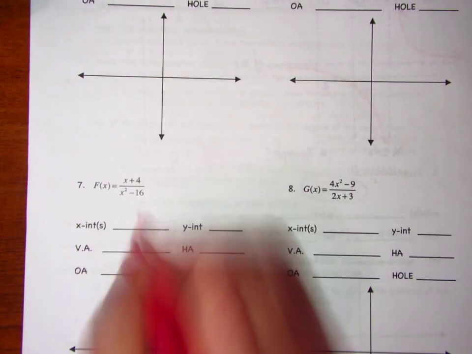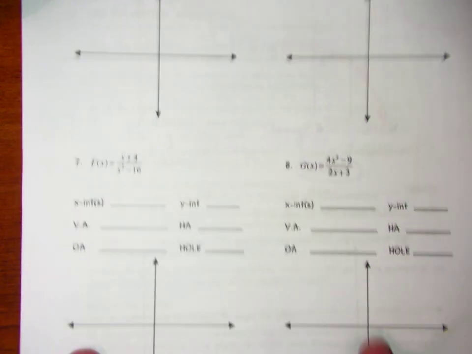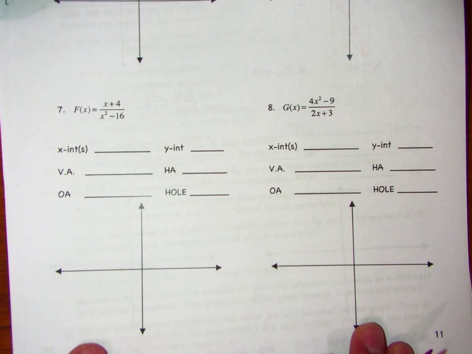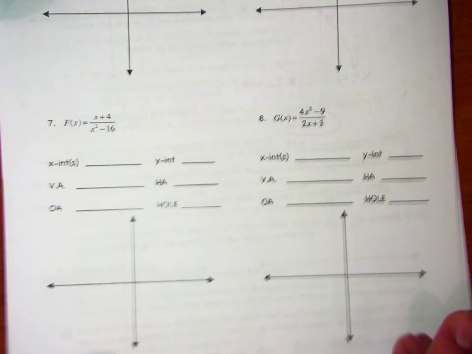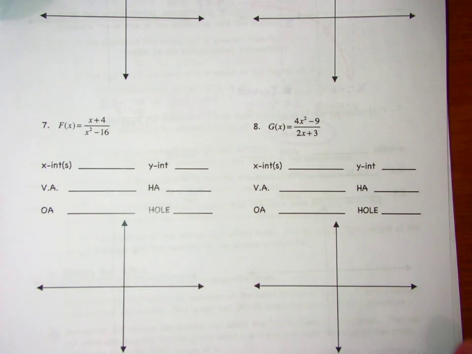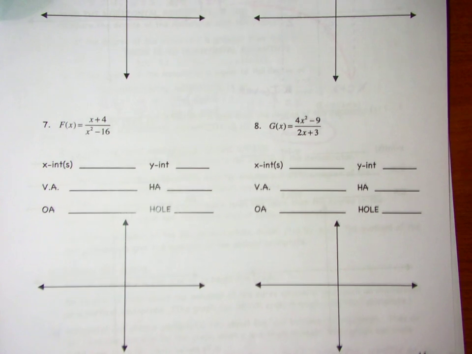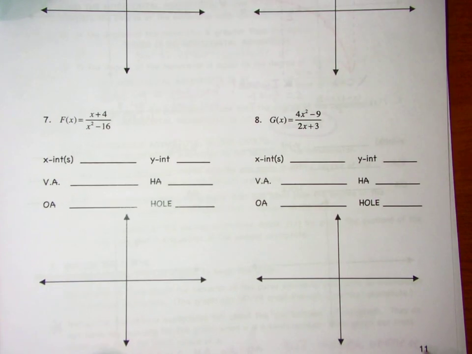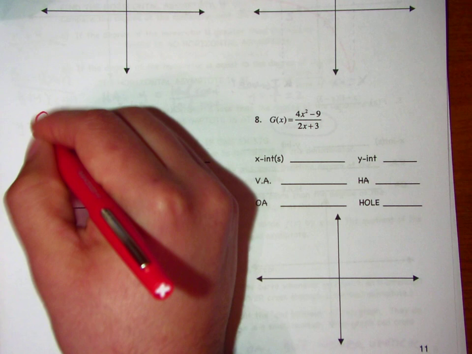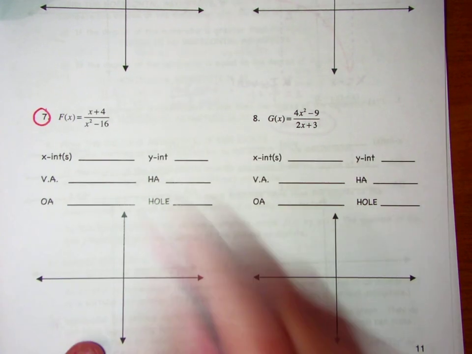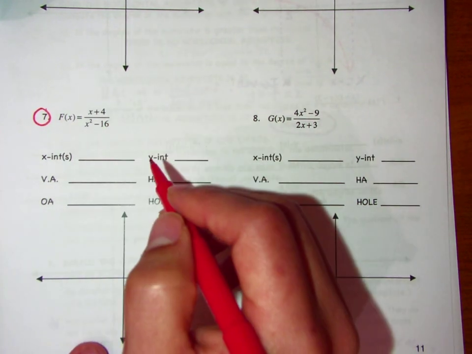Let's go ahead and do number 7 on page 11. Well, actually, your page numbering might be different. If you printed out the copy from Schoology, your pages might be a little off. If you got it in class, then it should be page 11, but we're on number 7. Okay, so that's what we're doing here. All right, so let's do number 7.